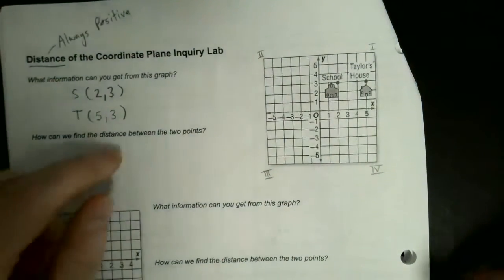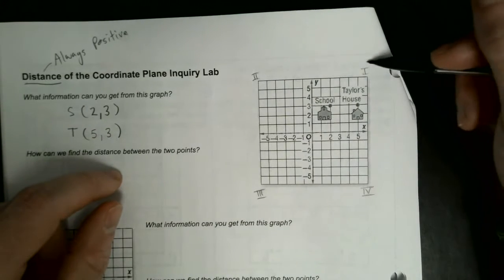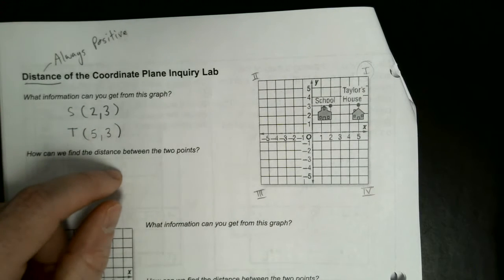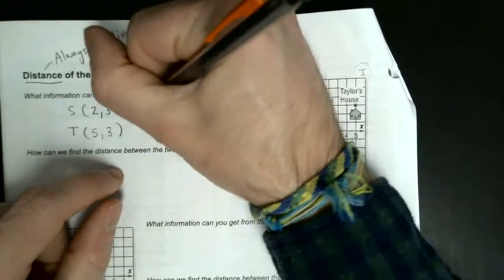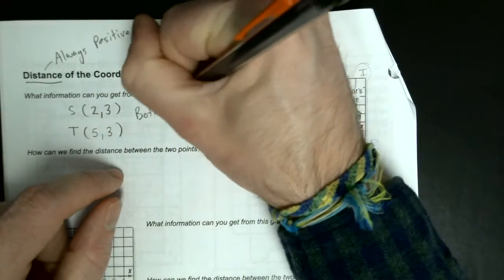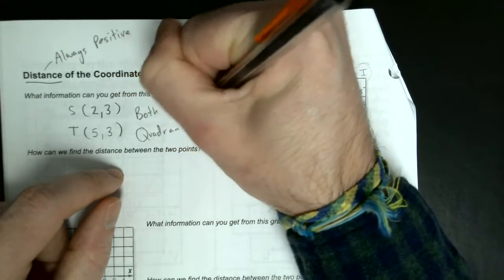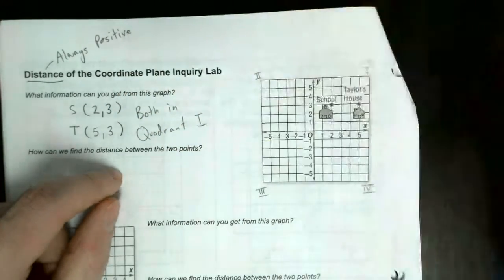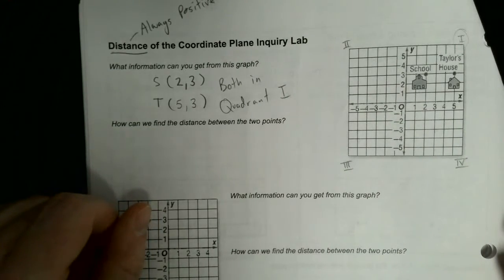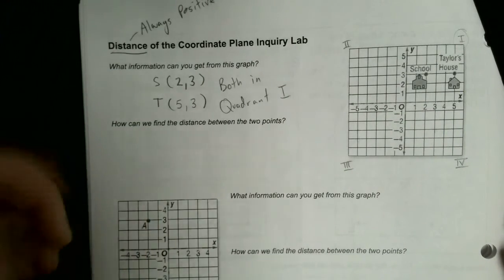Okay, so we have those bits of information. We also have that they're both in quadrant 1. So they're both in the same quadrant, both in quadrant I. Remember, we always write quadrants in Roman numerals. So that's some information we can get from the graph.